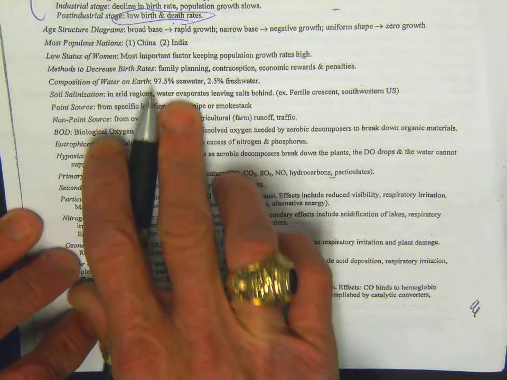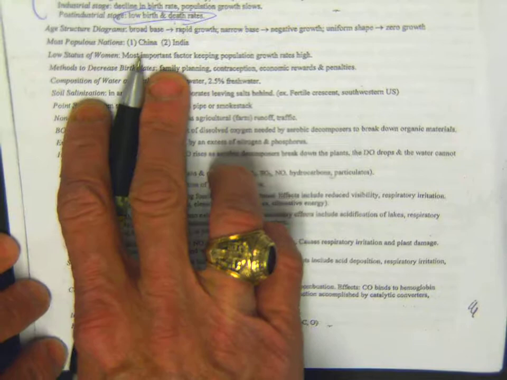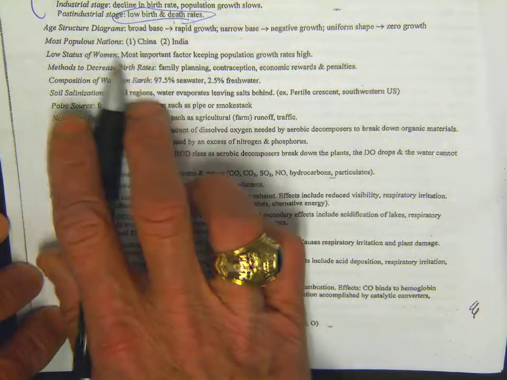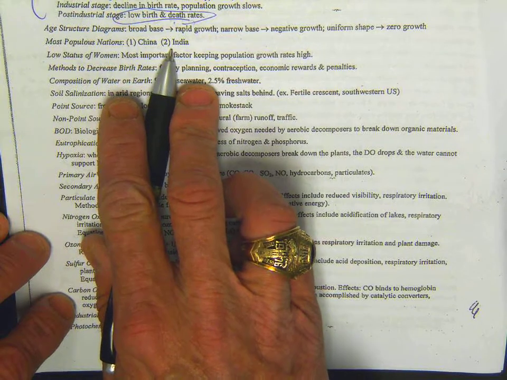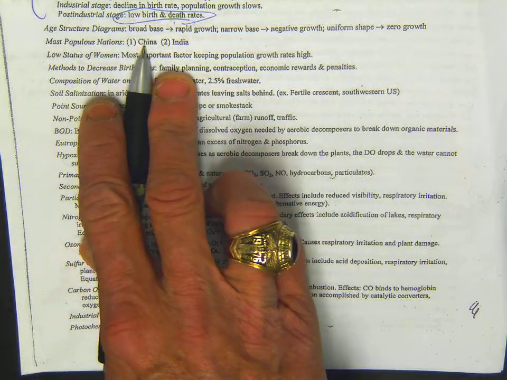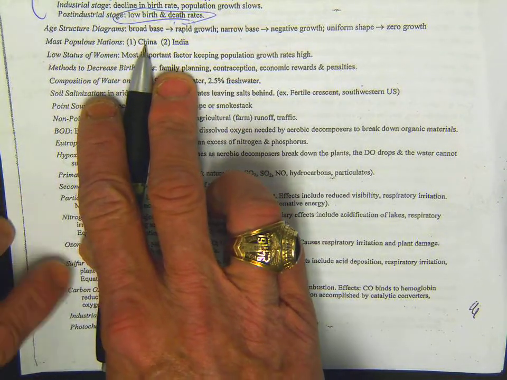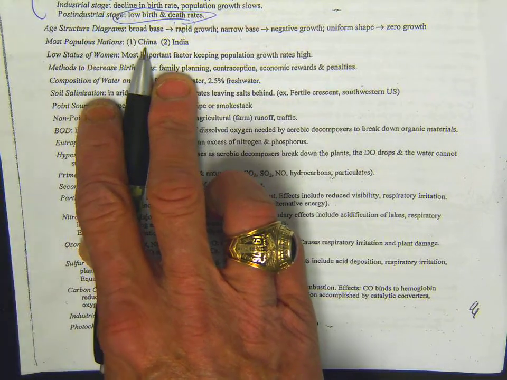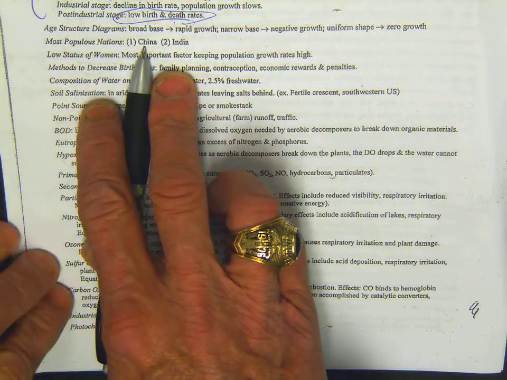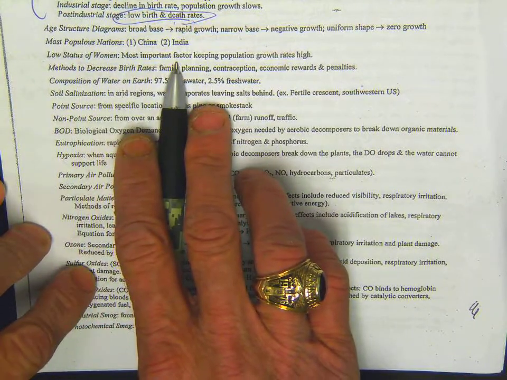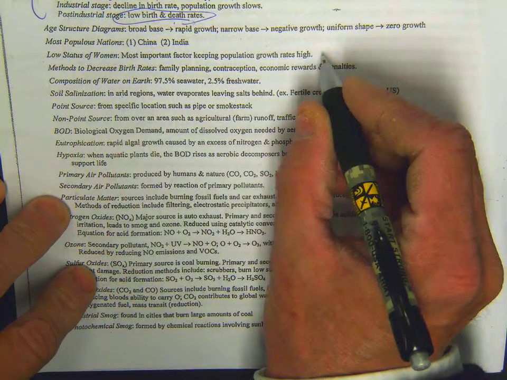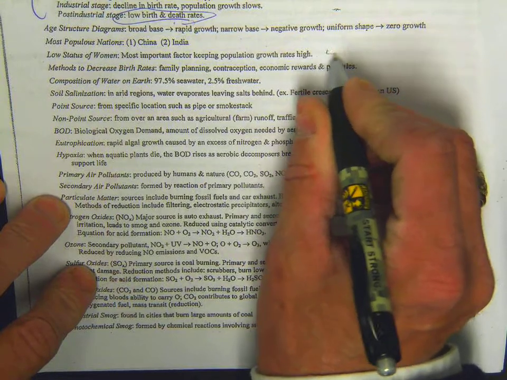I think there's a very good chance you would be asked about those. Let's go through a few of these. Most populous nations, China and India, those would be important to remember. China, with its population, has many of the same problems that we have with growing population: densely populated cities, pollution, and so forth. Low status of women. This is directly related to education.